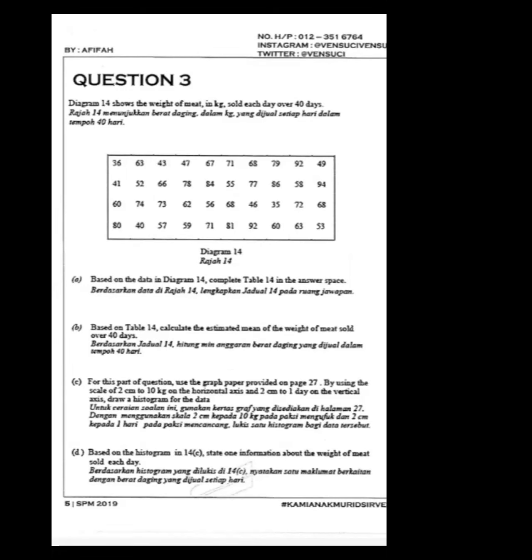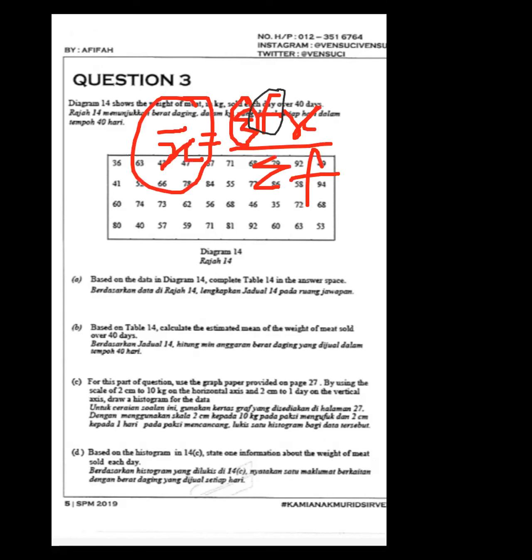So this is the formula for estimated mean. This is the symbol for mean, and this means the sum of. And this is frequency, and this is the midpoint.